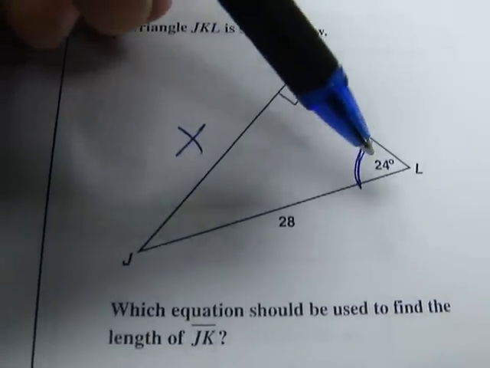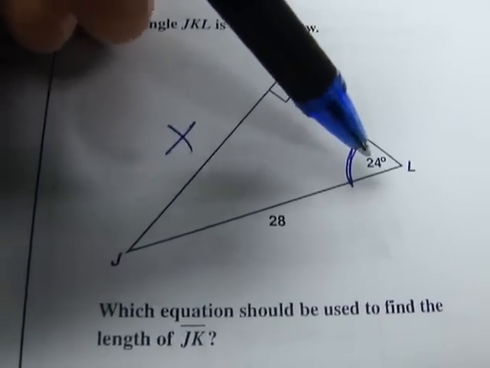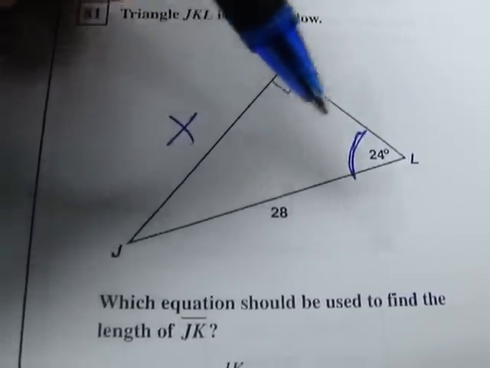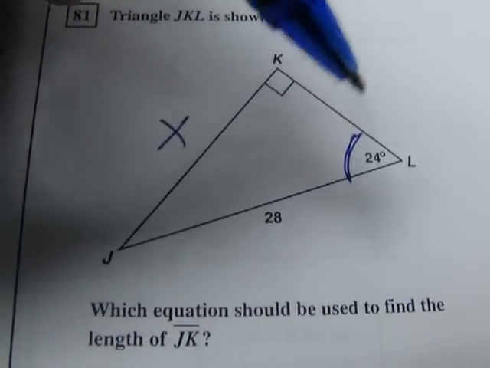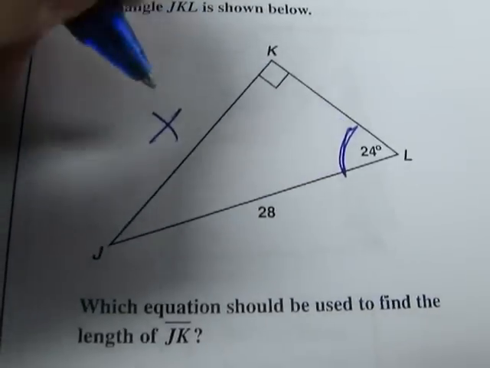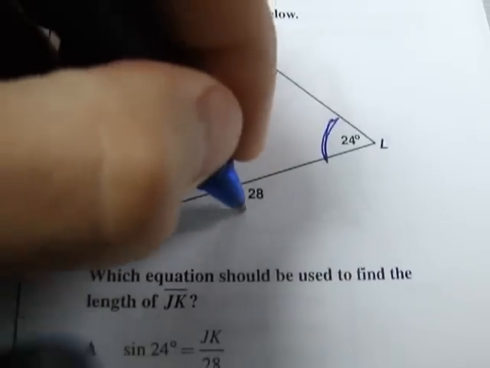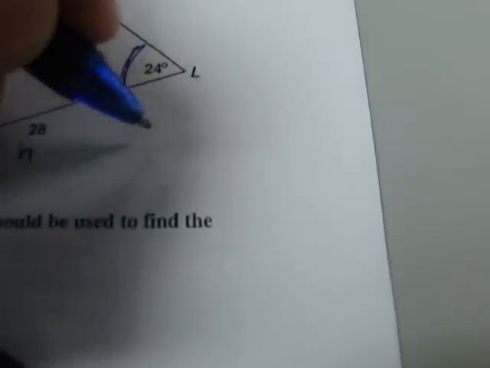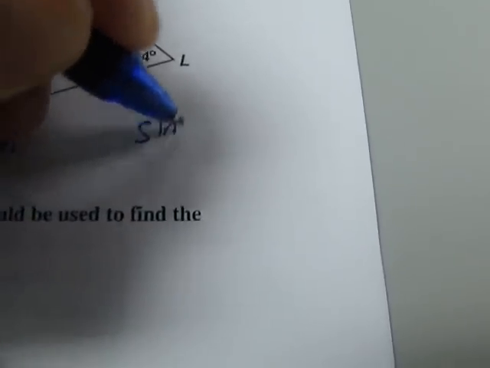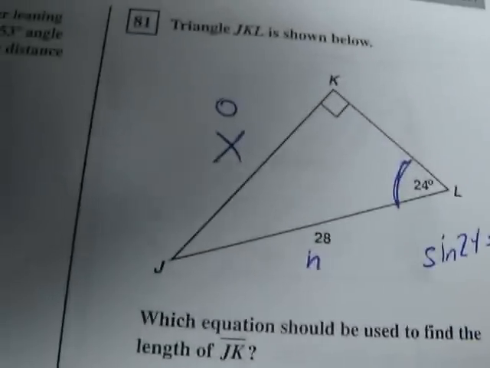By the way, you may have noticed this is certainly not a scale drawing. There's no way that's a 24-degree angle. So don't try to estimate by what it looks like. That usually doesn't work. Okay, so our X is our opposite, and our 28 is our hypotenuse. So what we've got here is that opposite hypotenuse is sine. Sine of 24 equals X over 28.